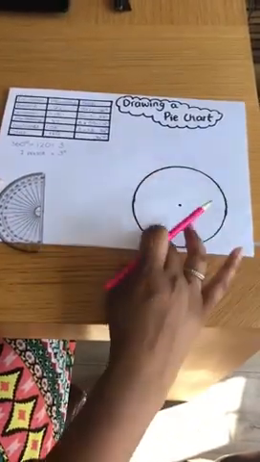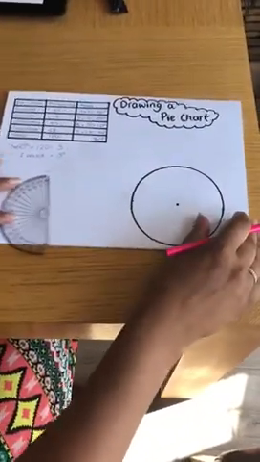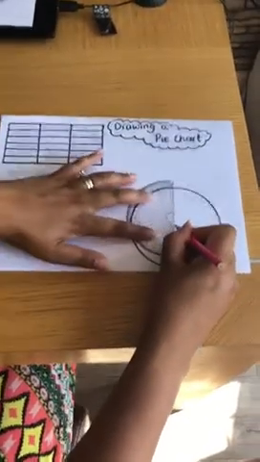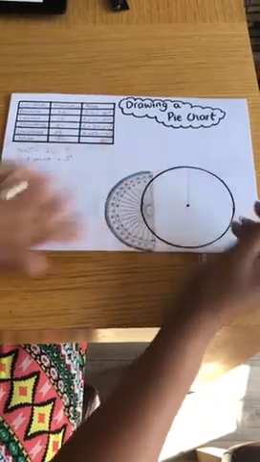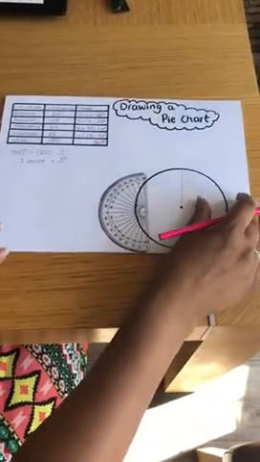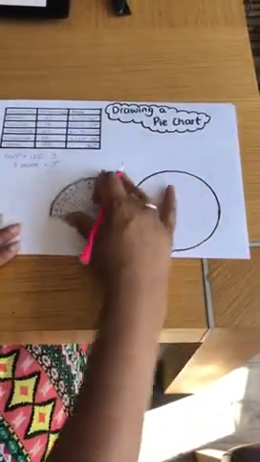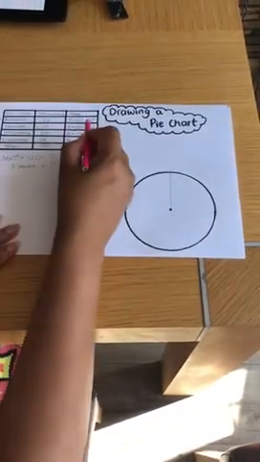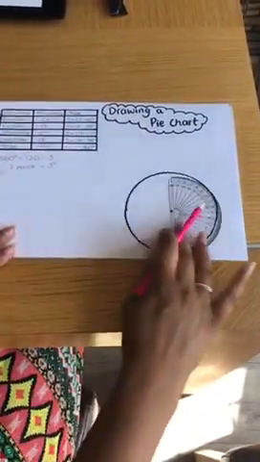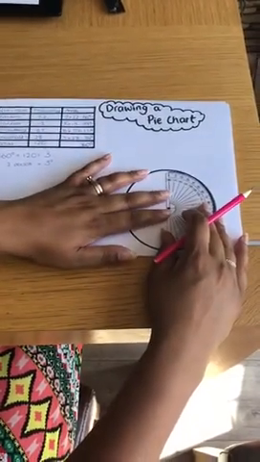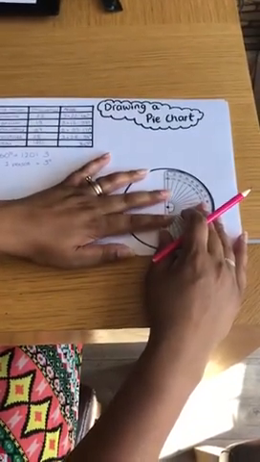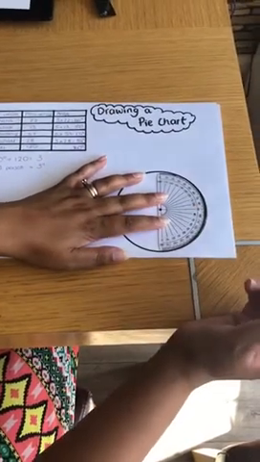I have a circle and I've got my centre point. The first thing you must always do is draw a straight line from the centre to the edge of the circle. So the first angle we're going to draw is 66. So you put your protractor so that 0 and the dark line is on the pencil line that you have drawn.